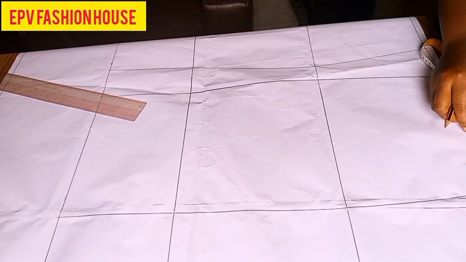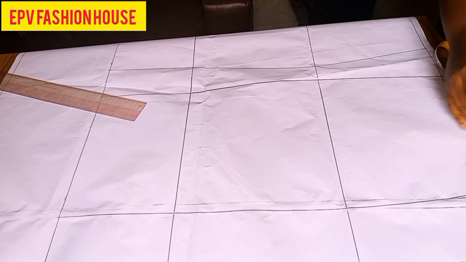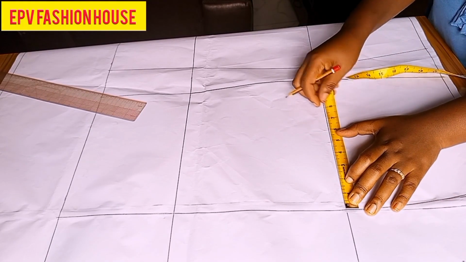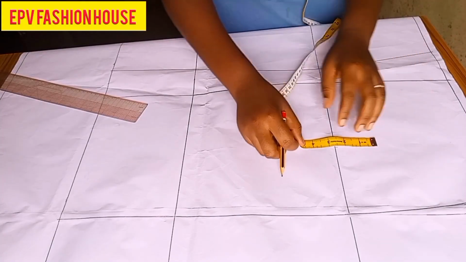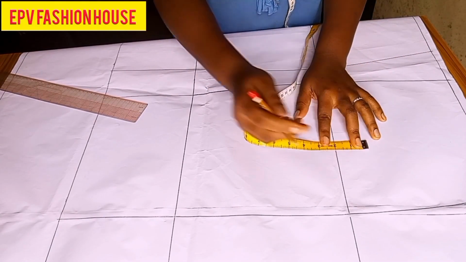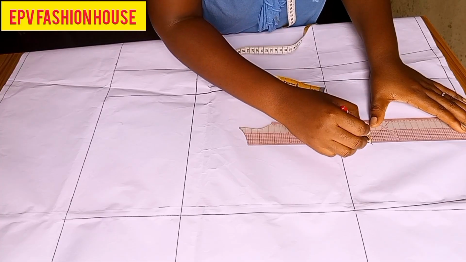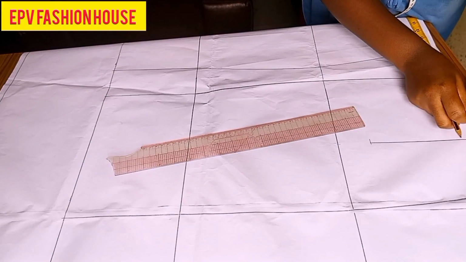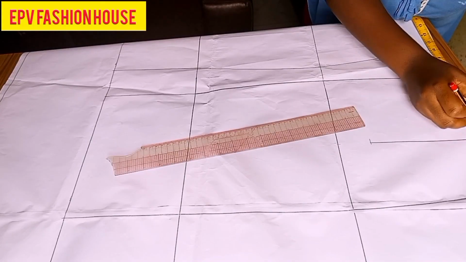I'll measure that 3.75 here, which is this. Then for here, I'll measure 4.75. Also, I'll get a straight line. Then I'll come up from my hip line by 2 inches. Then I'll share the 1.5 I added to the back waist. So that will be 0.75 on both sides.